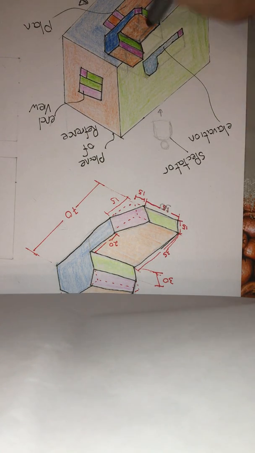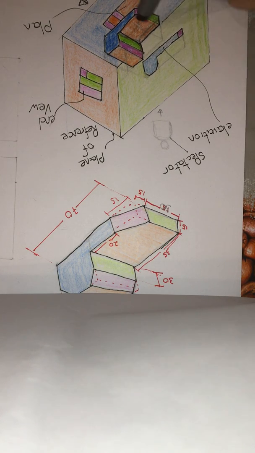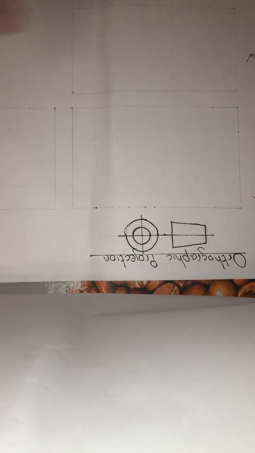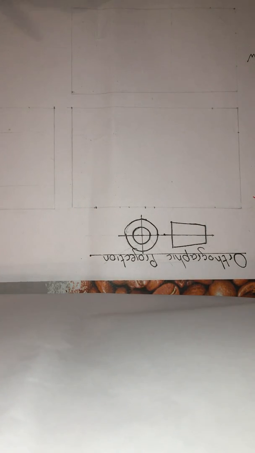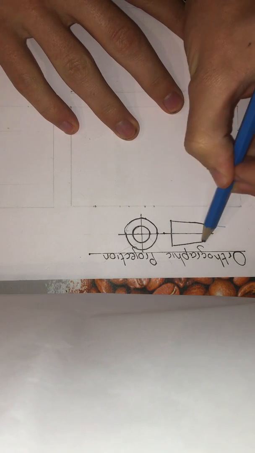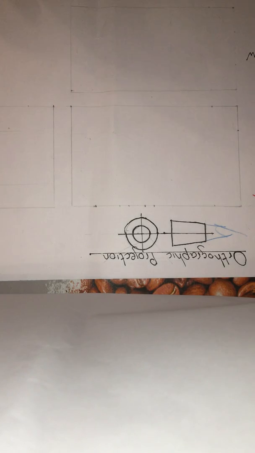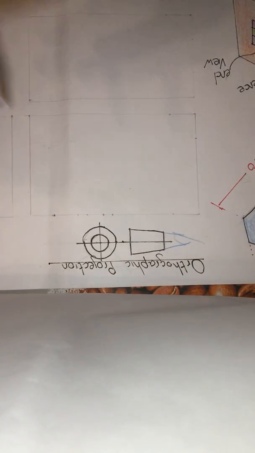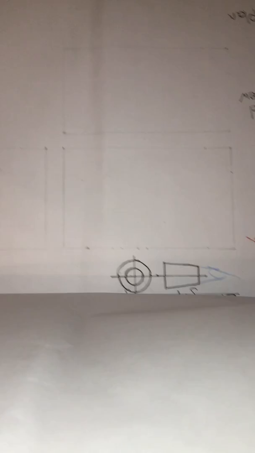So now we're going to draw this object in first angle projection. To do this, we see here our first angle projection. We see this by our angle first. So this was your angle. We're going to start with the elevation. As you can see here, I have my elevation box, my end view box, and my plan box.